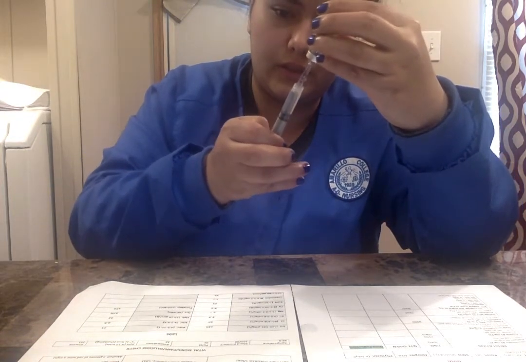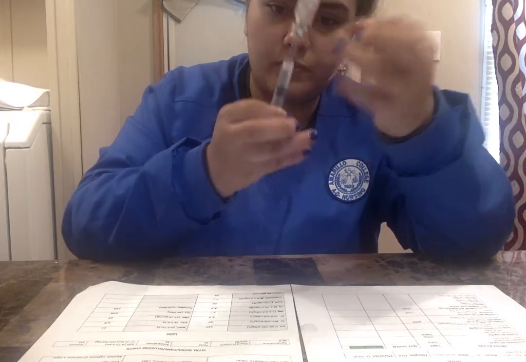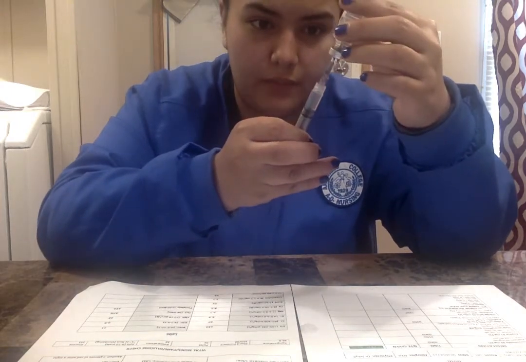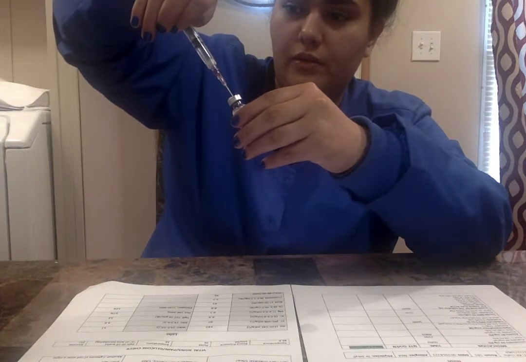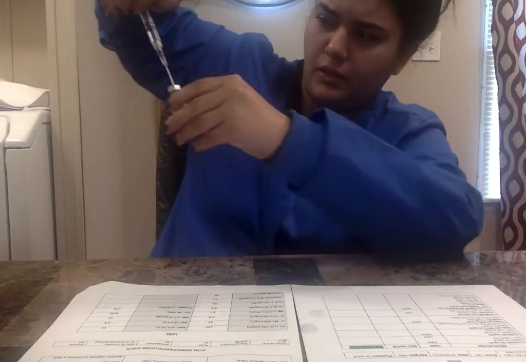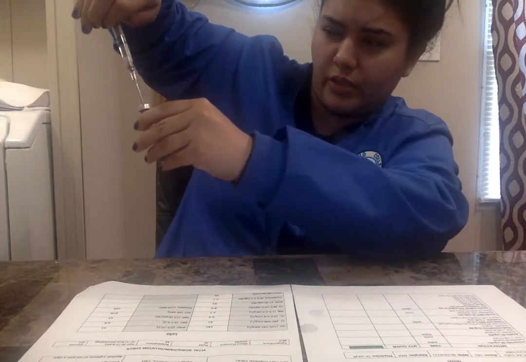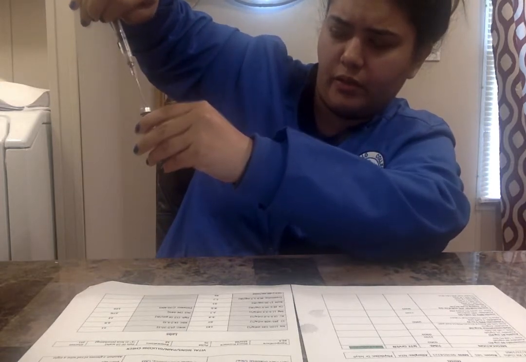Okay. So next, I'm going to make sure there's no air bubbles, and there's not any. I'm going to take it out of the glass vial. It usually squirts me, so I don't want it to squirt me. Okay, it didn't squirt me.